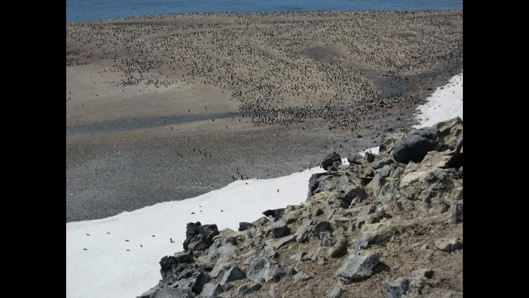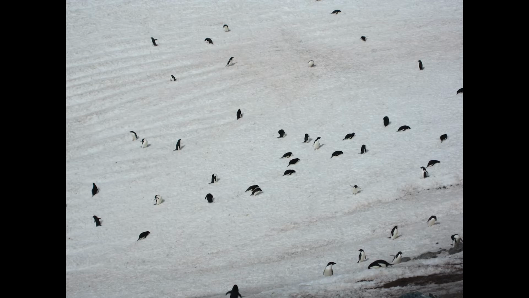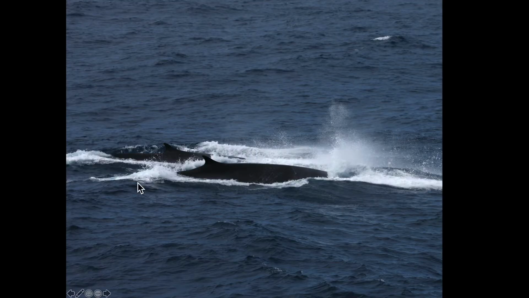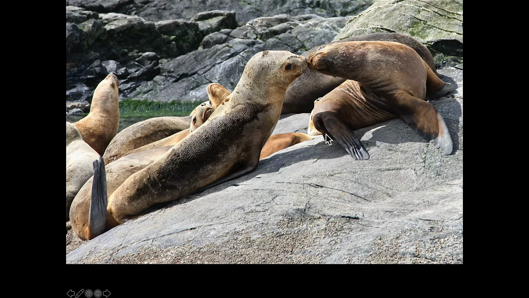And another image here and here. They're doing what's called tobogganing, where they drop down on their belly and push with their hind feet up the hill and down the hill. So there's some heading out to sea and heading back up the hill to their nest. And a picture of some minke whales and some southern sea lions.